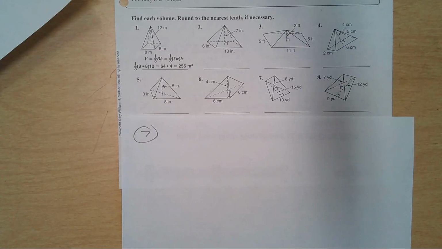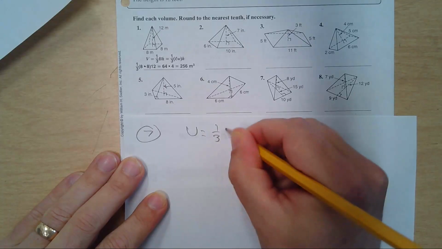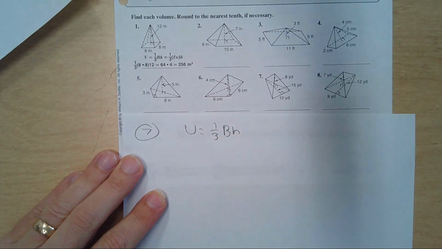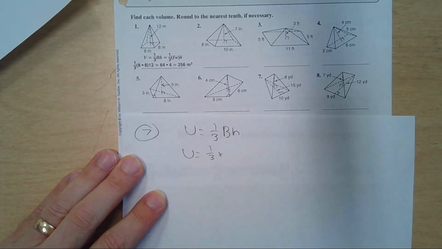Alright, what do we think? 200. 200 yards cubed. All right. So volume is 1/3 base times height. Looks like a triangle base.